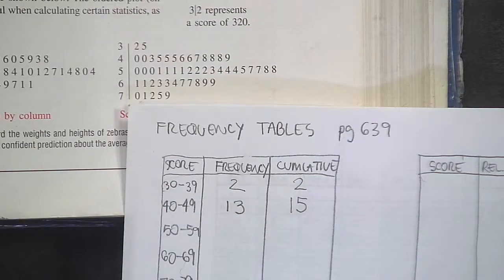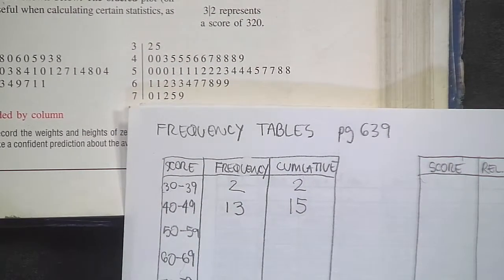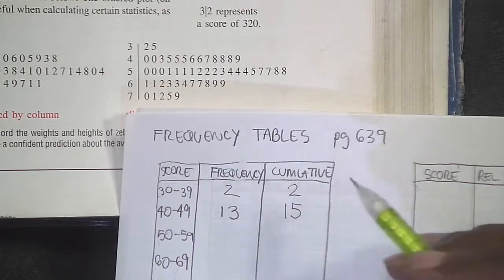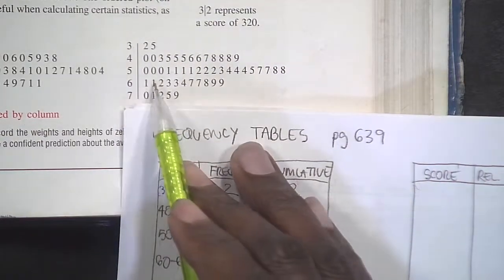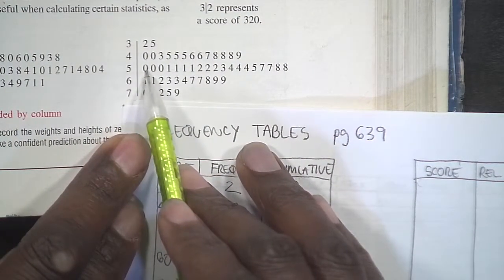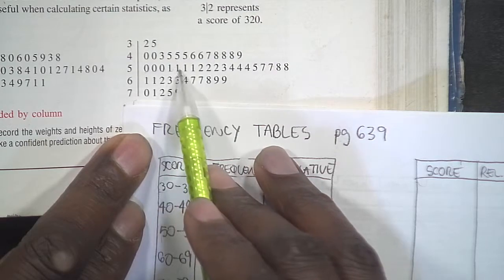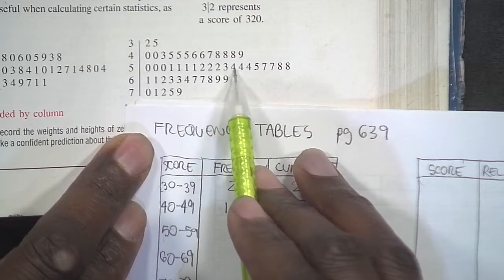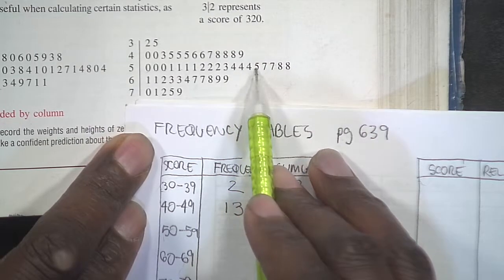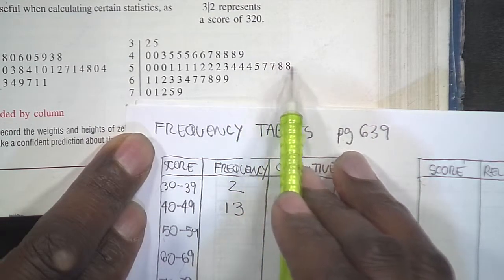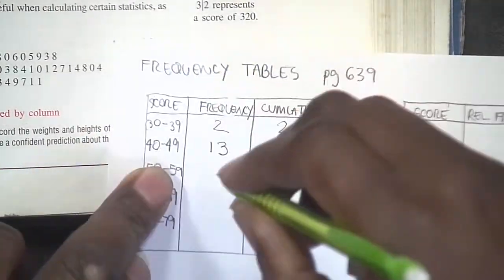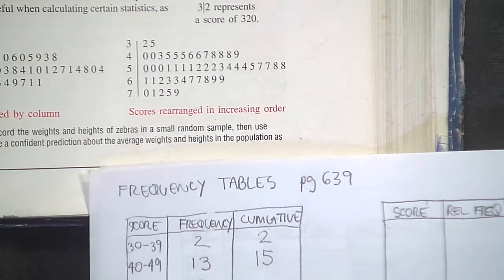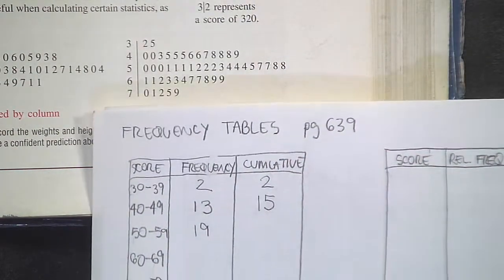All right, so how many scores are there between 50 and 59? You'd count that. Scores between 50 and 59 are 1, 2, 3, 4, 5, 6, 7, 8, 9, 10, 11, 12, 13, 14, 15, 16, 17, 18, 19. So there are 19 scores. There are 19 people who scored between a 50 and 59.